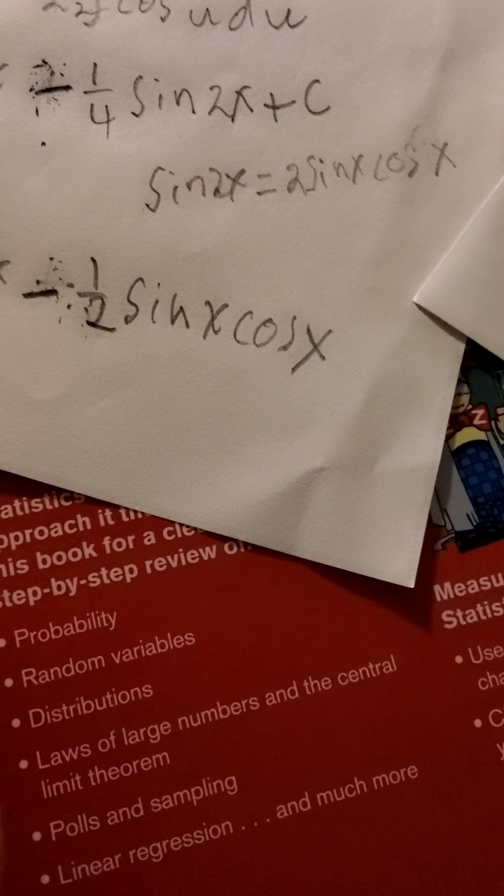Okay, now if I use the reduction formula, which I'm not going to write out again, let's see if I get the same answer. I should get the integral of sine squared x dx equals 1/2 x minus 1/2 sine x cosine x. Okay, now if I use the reduction formula, I set n equal to 2.